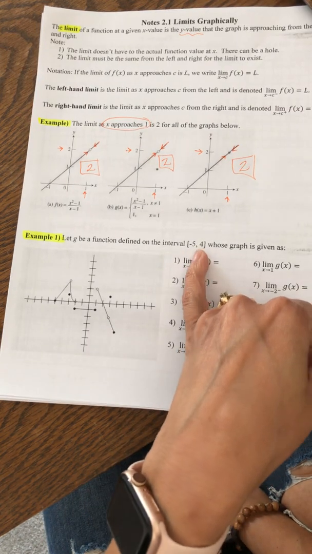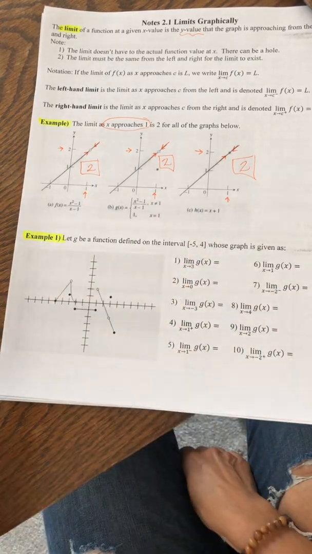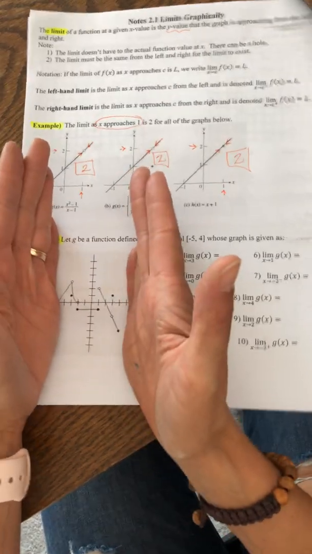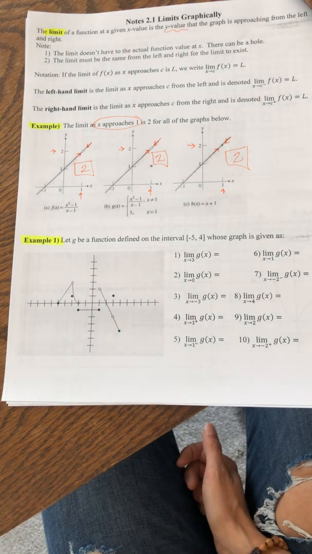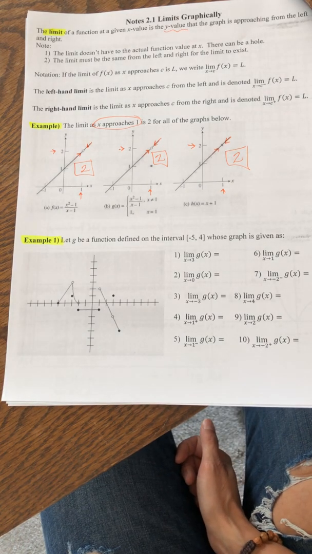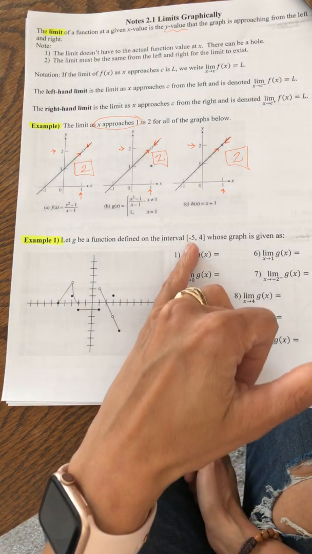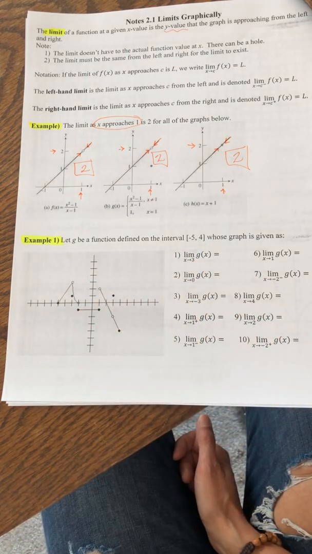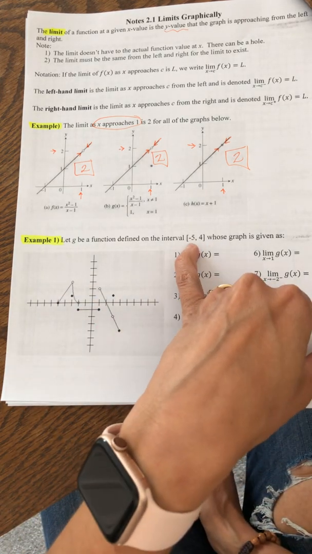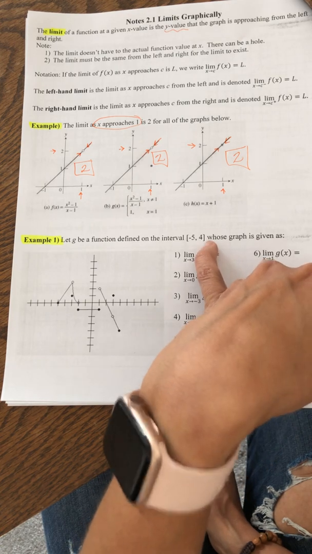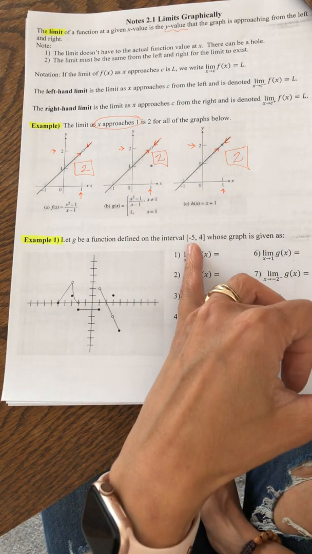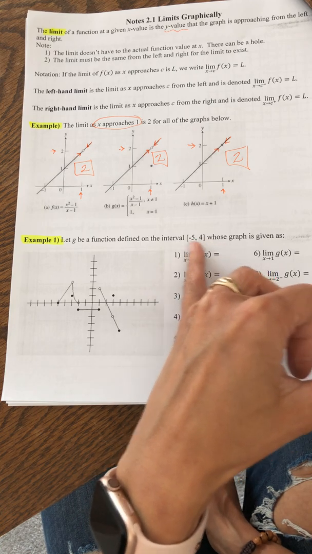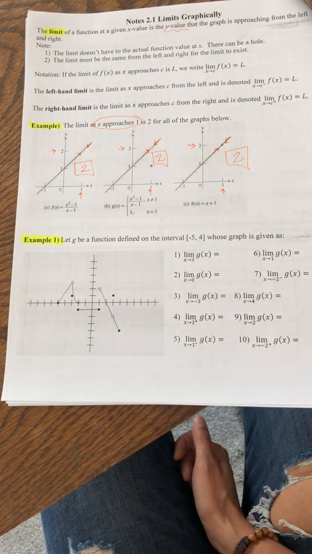That interval means that we're looking at only x values from -5 to 4. So only that window. Nothing outside that window pretty much exists for this purpose. The square brackets are closed brackets, so the x values could equal -5 and they could equal 4. That's basically open point versus closed point. These would both be closed points there at those x values.